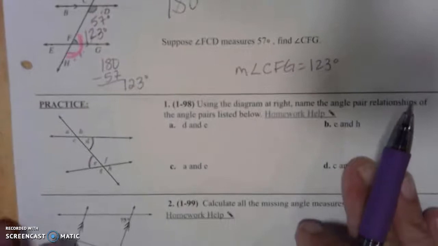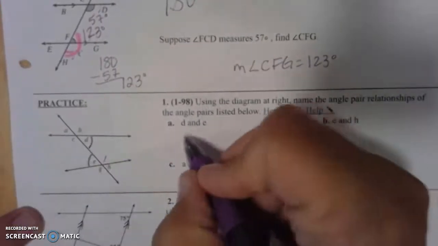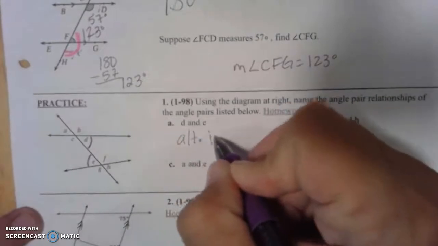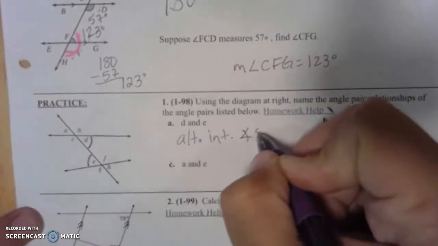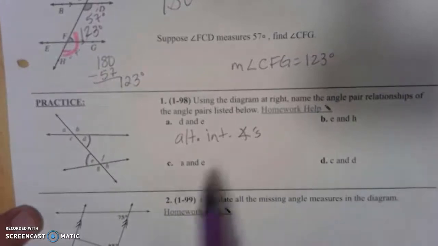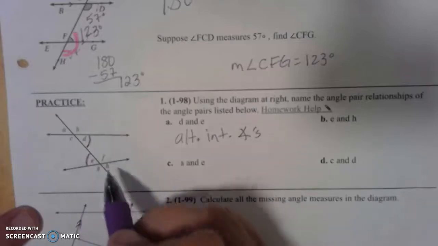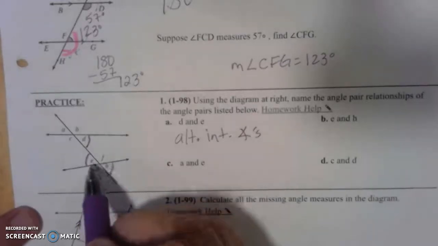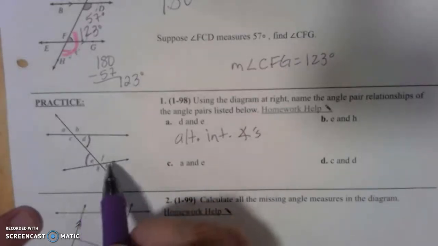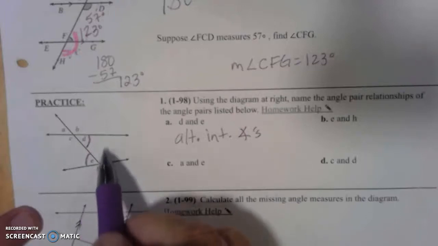So it's pretty cool. We only have to focus on two different ones right now. This one, because it's on different sides, must be alternate interior angles. This is my little abbreviation for alternate interior angles. What about E and H? Okay, so H is over here. Now they definitely alternate across the line, but they're both not on the inside.